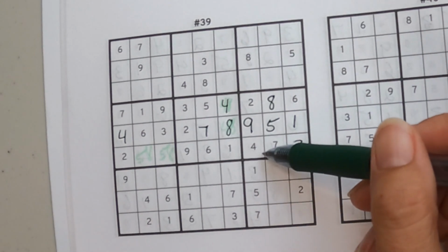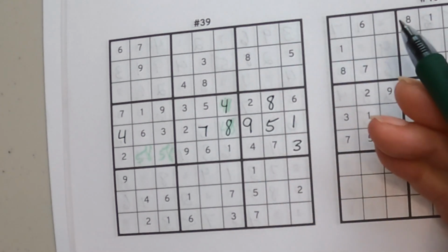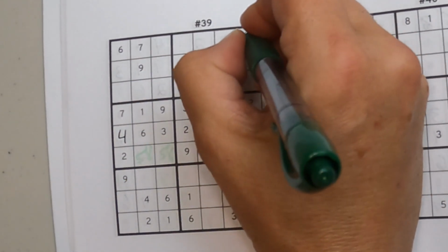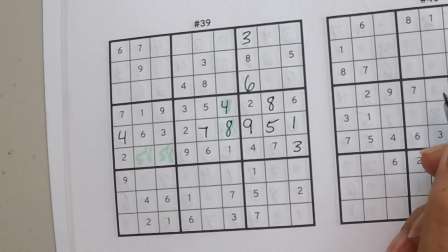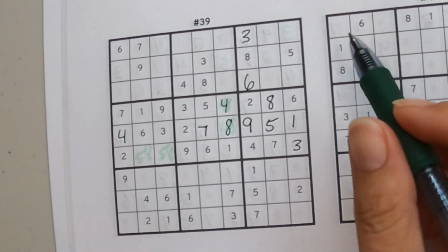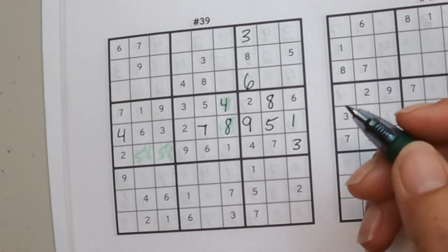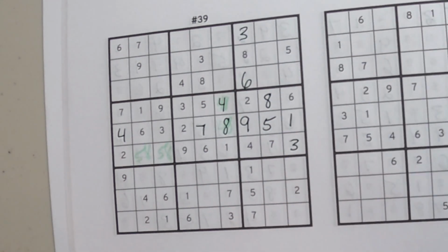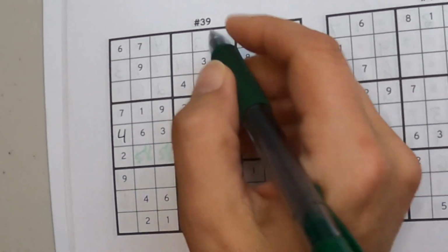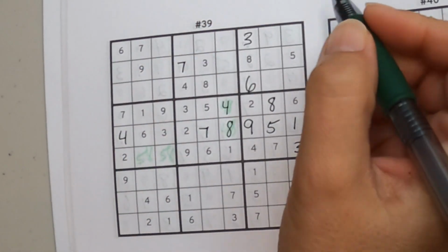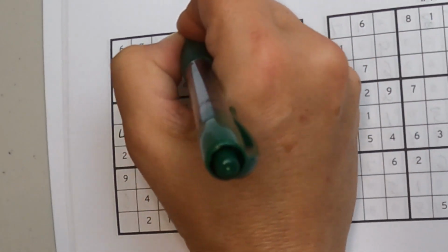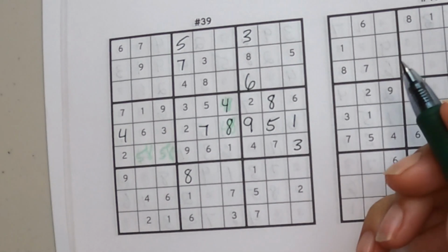For this column, we're missing 3 and 6. We've got a 6 here, so 3, 6. This column, we're missing 5, 7, and 8. We've got a 5 and 8 here, so this is our 7. The 8 here makes this our 5, 8.